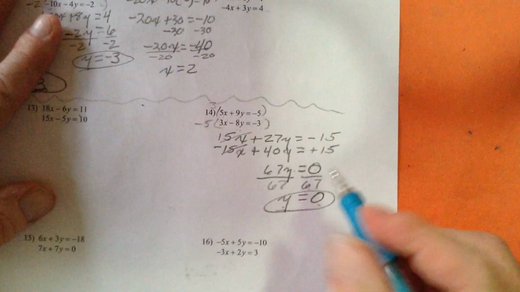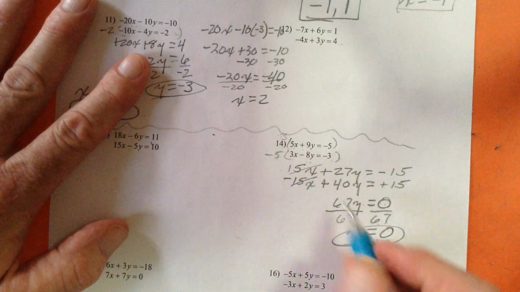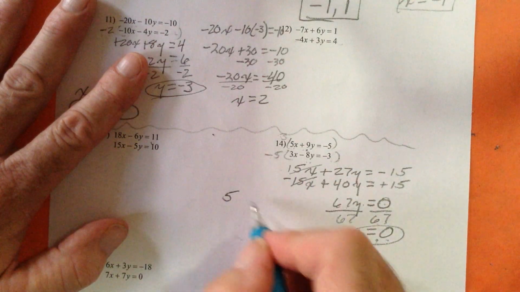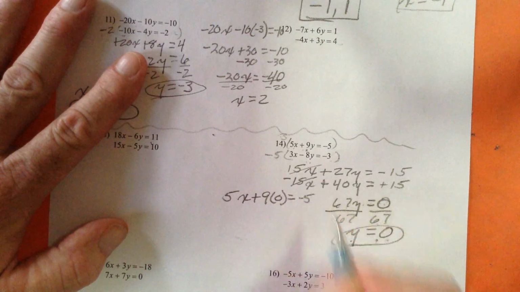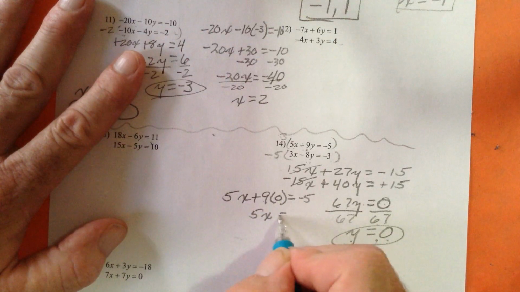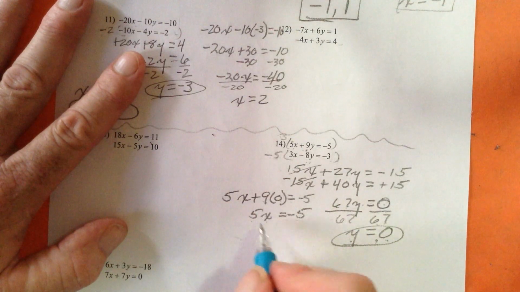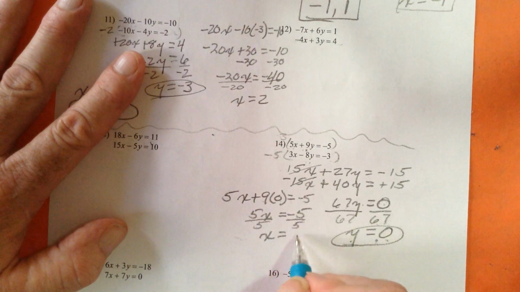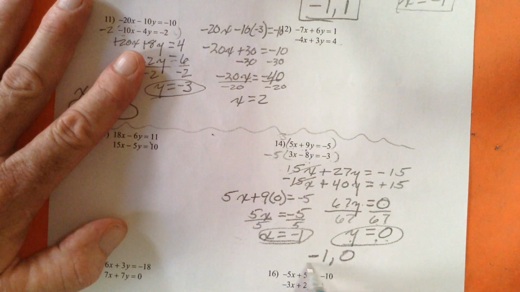So what will be the x? Well, now that I know 0 is the spot, then I can put in for either one. I'm going to use this first one. 5x plus 9 times 0 equals negative 5. Well, that'll be 5x. 9 times 0 is 0. So that's going to be negative 5. So 5 times what equals negative 5? Well, that'll be negative 1. If I do it this way, x equals negative 1. So here the x will be negative 1 and the y will be 0.